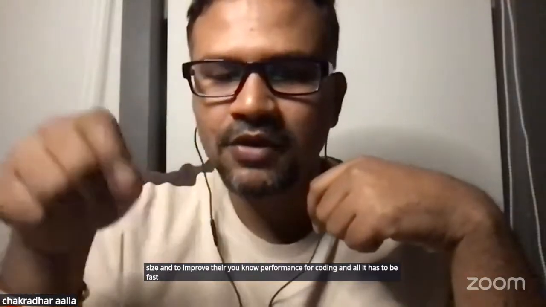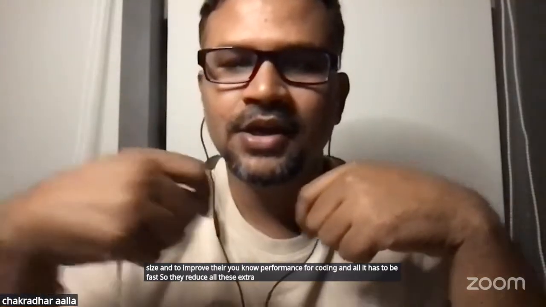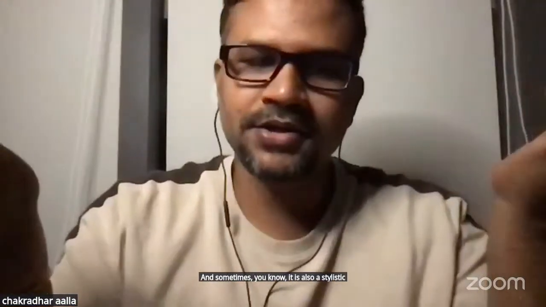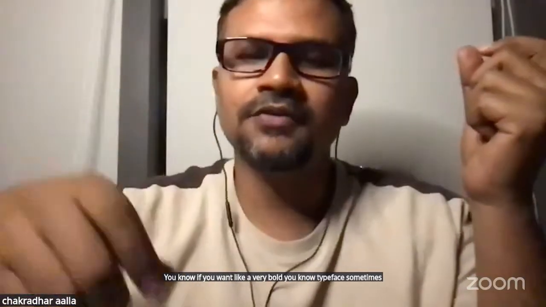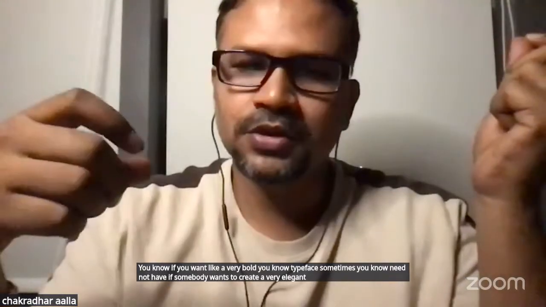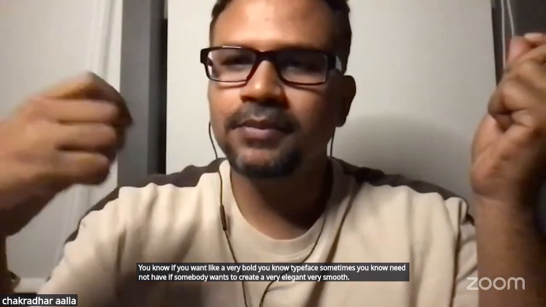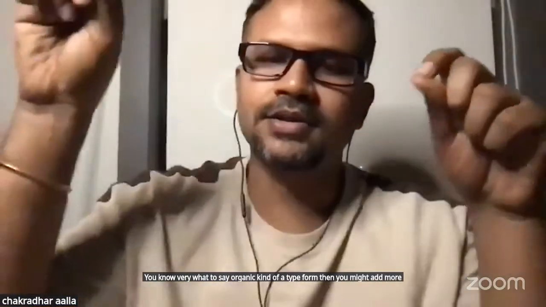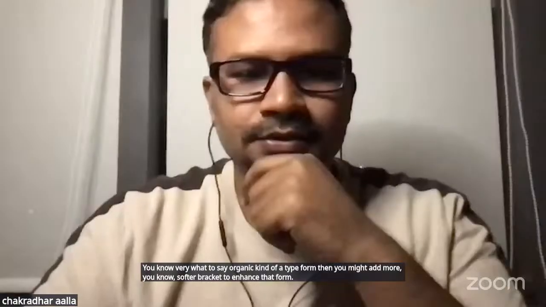So they reduce all these extra aesthetic elements, and sometimes it is also a stylistic choice not to have a bracket. If you want a very bold typeface, you need not have one. If somebody wants to create a very elegant, smooth, organic kind of type form, then you might add softer brackets to enhance that form. Got it, sir. Thank you so much.